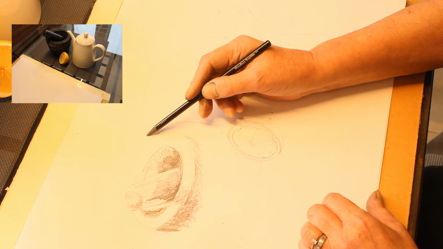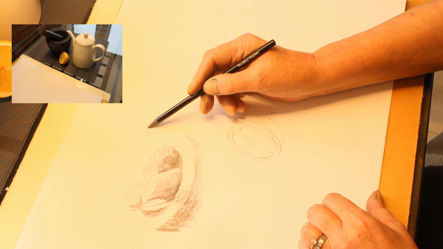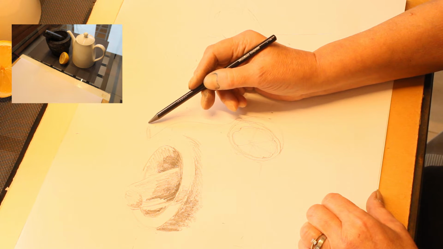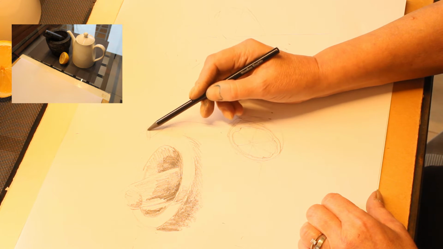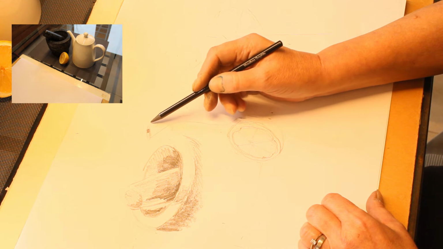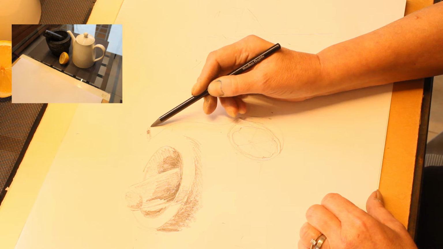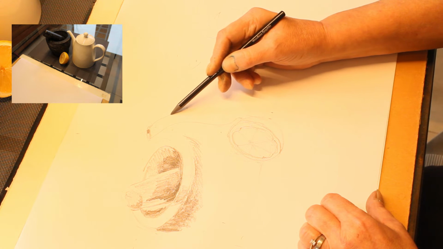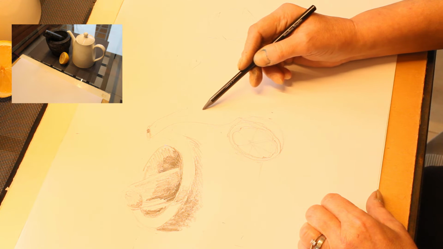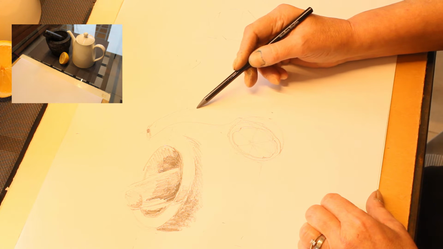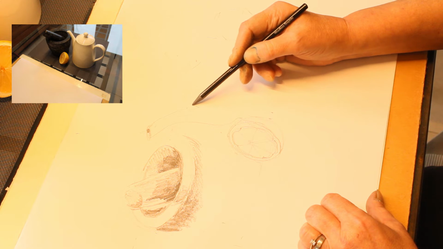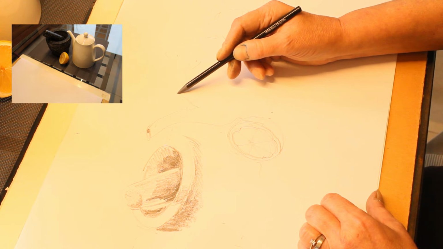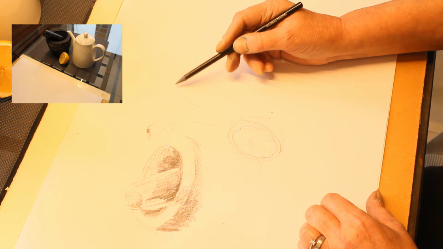And I thought, oh, there's another tiny ellipse in there, and this one is really small but very important. And then the edge on the other side of the teapot spout, the line comes down like that, meets the side of the teapot, goes up towards the lid.